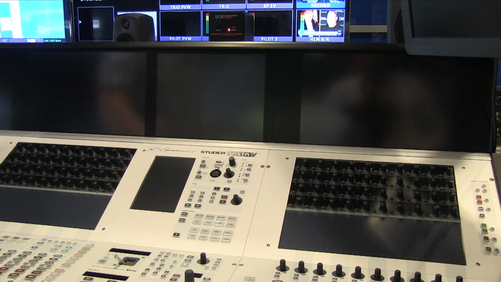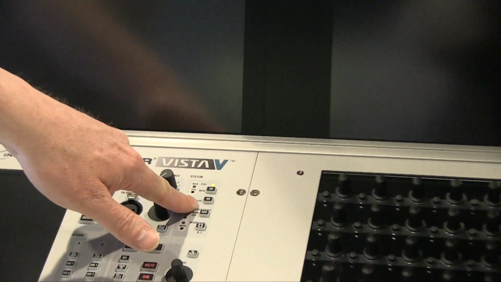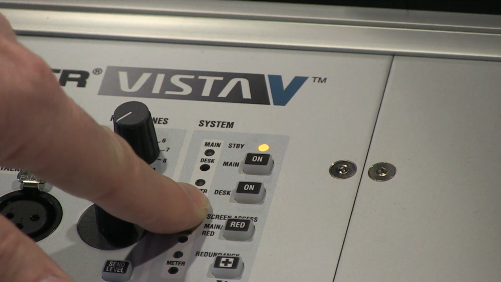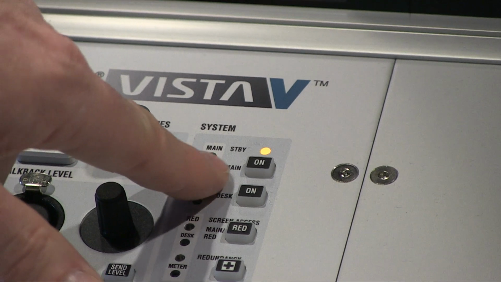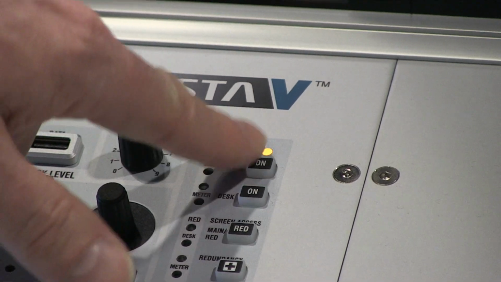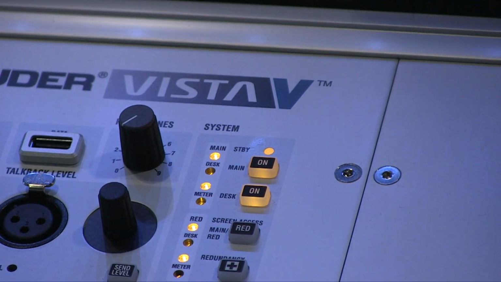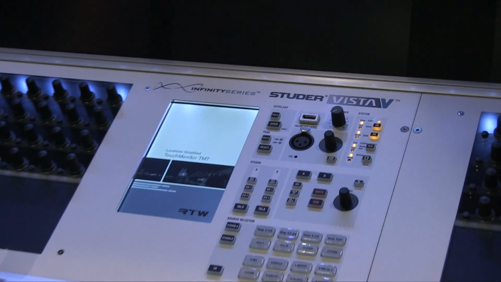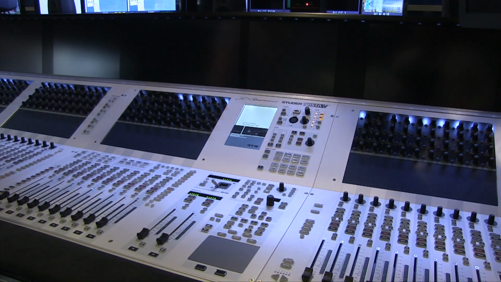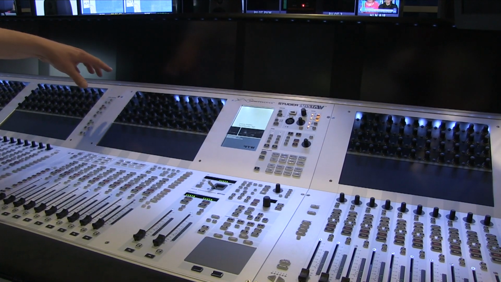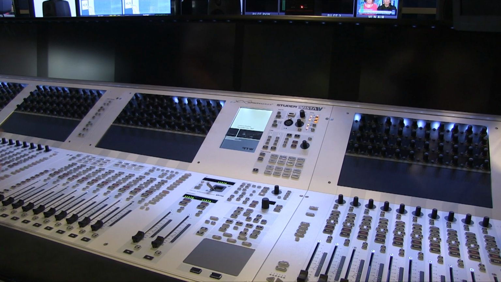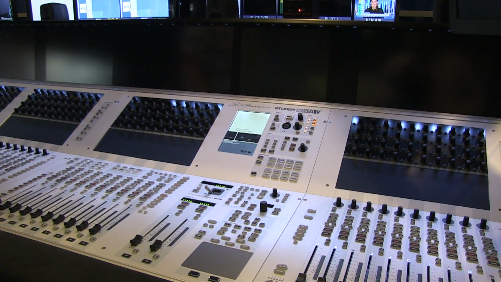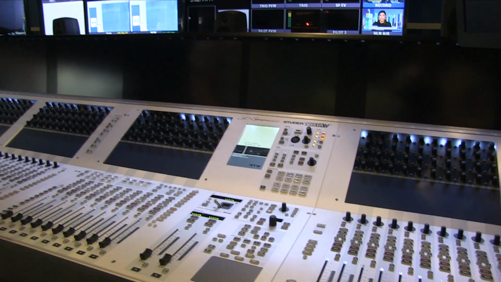So to turn the desk on, you press main on. You'll never, ever, ever press desk on to turn anything on. It's a button whose purpose is now, I think it's been made obsolete. I don't know if it ever had a purpose. It's there for firmware upgrades and things where you have to turn the surface off but keep the computers in the desk alive. But for all intents and purposes, it serves no purpose for you as an operator.